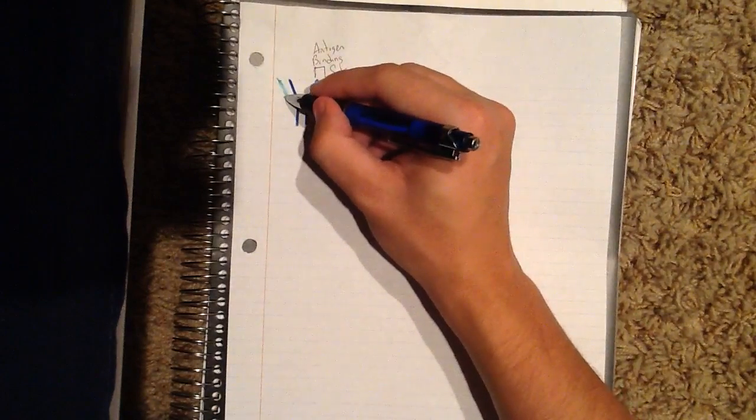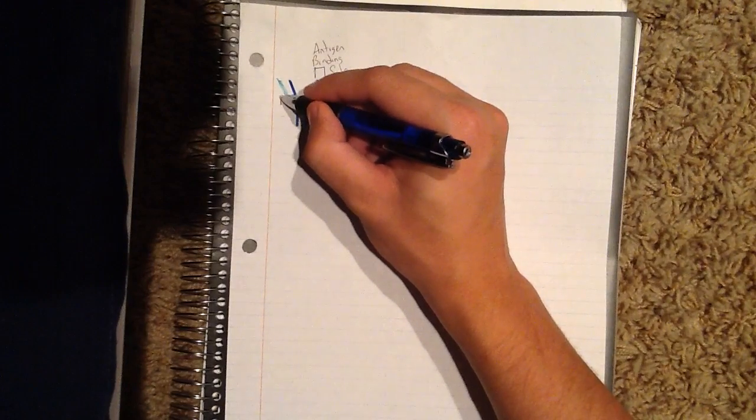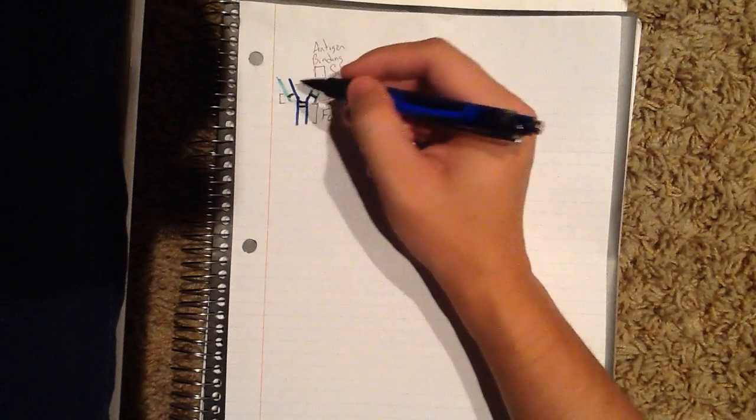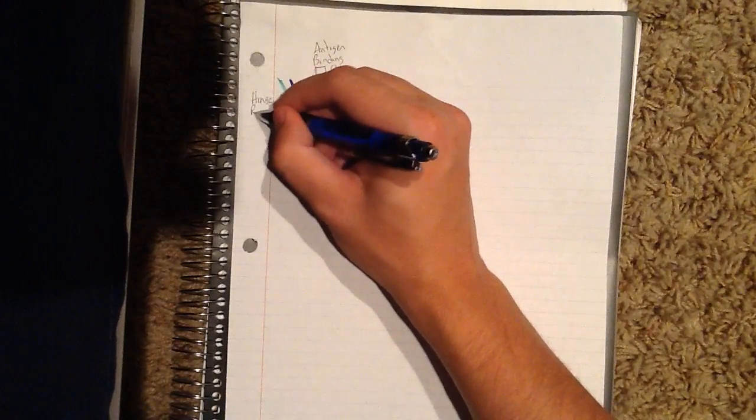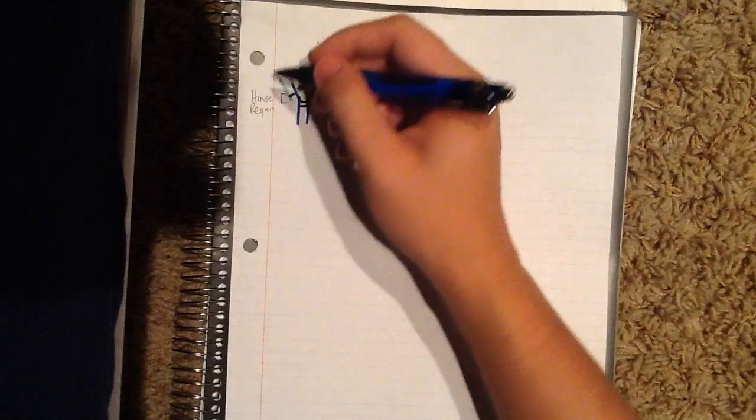And just below the variable region, which will be about right here, this will be called the hinge region. And this is going to be located around the disulfide bonds, and it's going to give the antibody flexibility, which will be helpful for when the antibody wants to bind to an antigen.